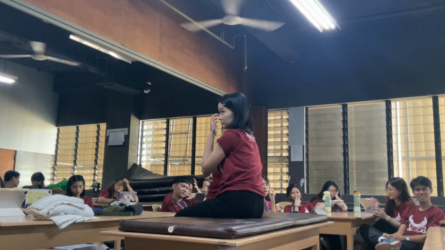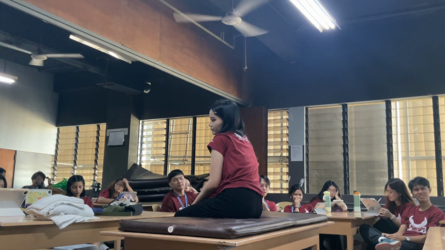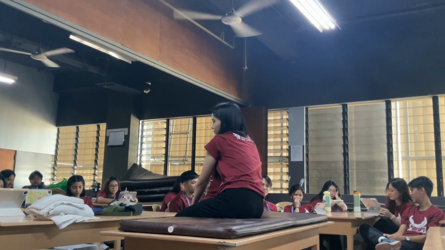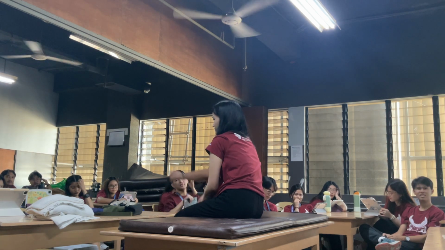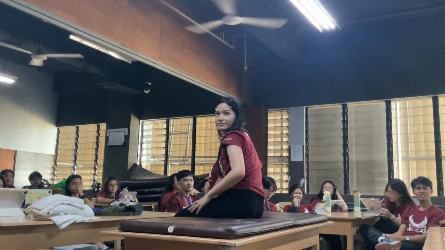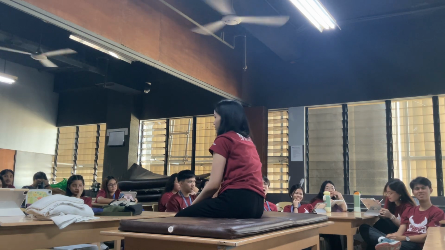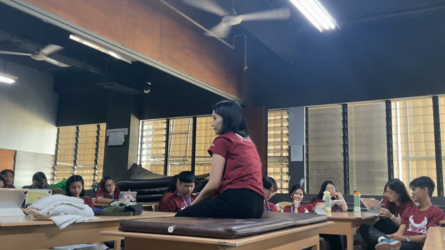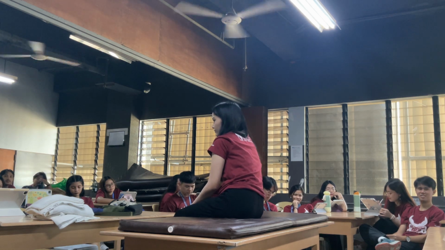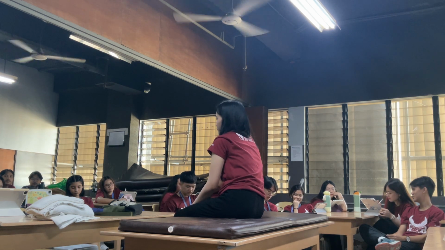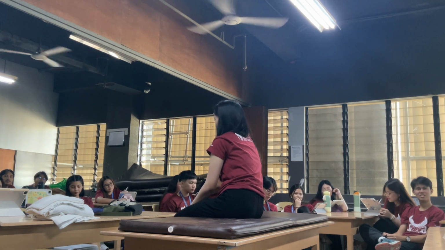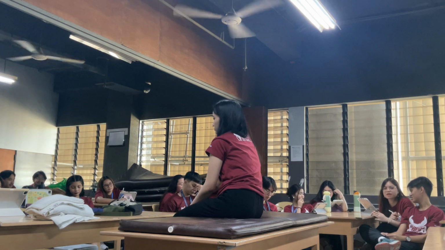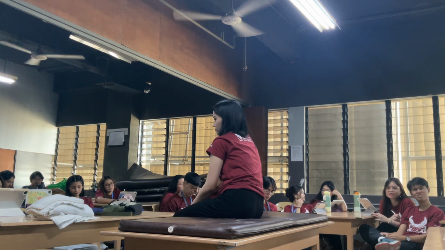Sige, another acronym. ASI. A-S-I. A is for? Abdominals. S is for? Serratus, anterior and posterior. I is for? Internal intercostals. Serratus posterior and anterior are also used in inspiration.